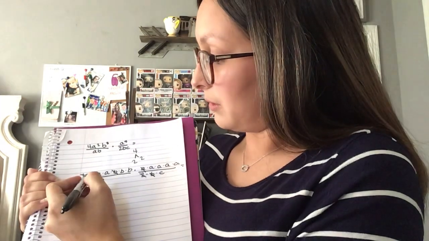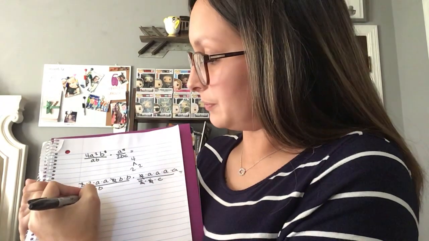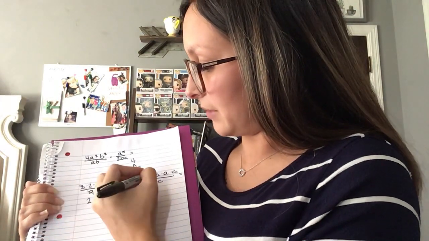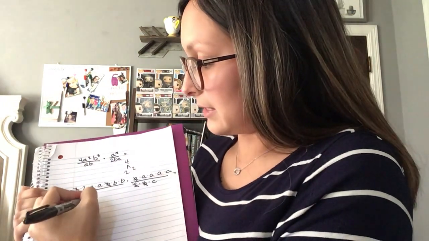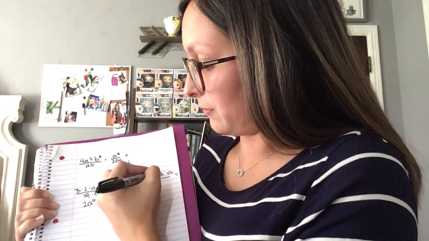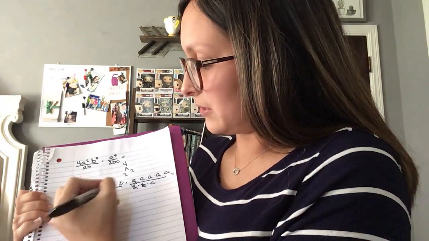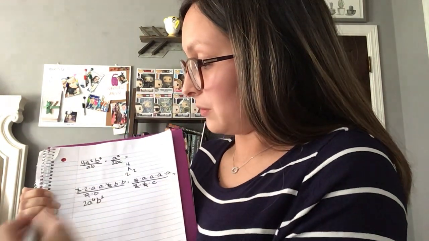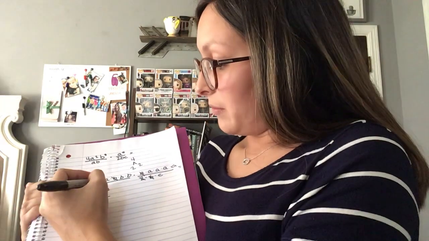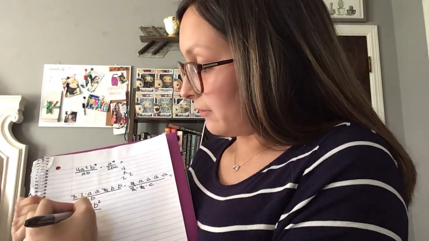So we'll go through and add up what we have left. So we have 2, a times a times a times a times a is a to the 6, because we're counting 1, 2, 3, 4, 5, 6. And then we have b times b, which gives us b squared, because we have b, 1, 2. For the bottom, all we have left is b, and all we have left is c. So that was pretty simple at the bottom. And that leaves us with 2, a to the 6th, b squared, over bc.